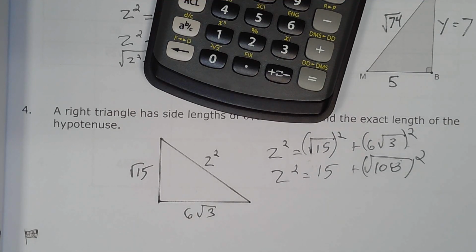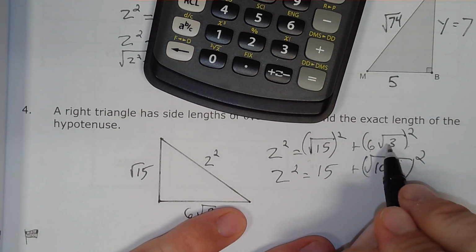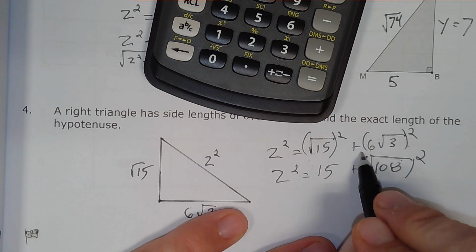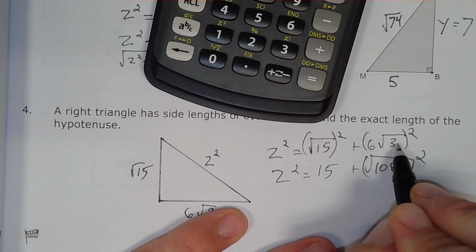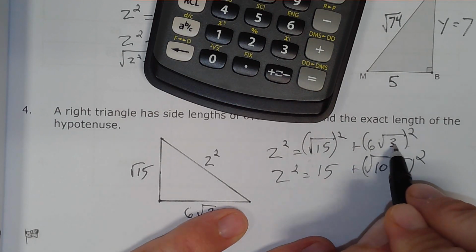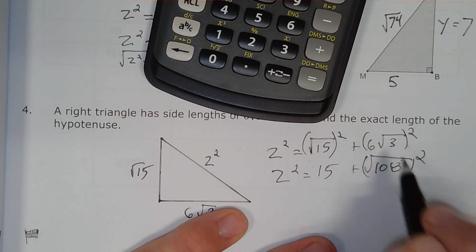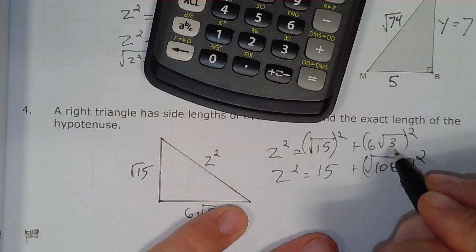squared, right? When I take a number out of the radical, I take its square root.